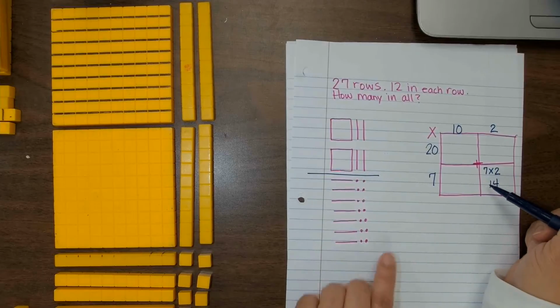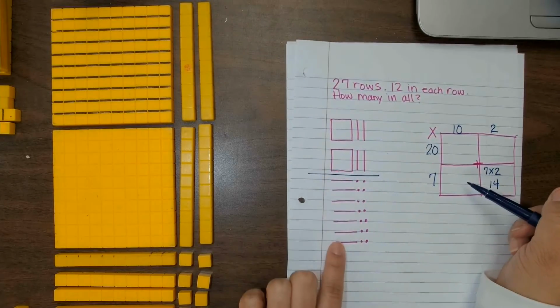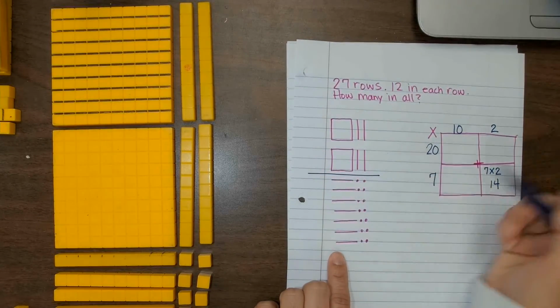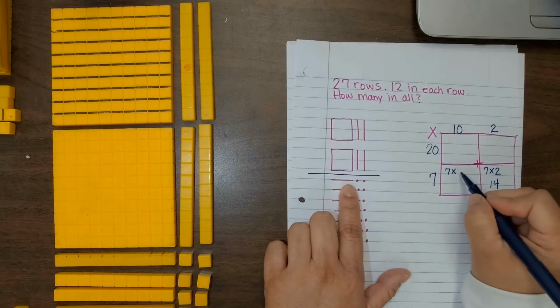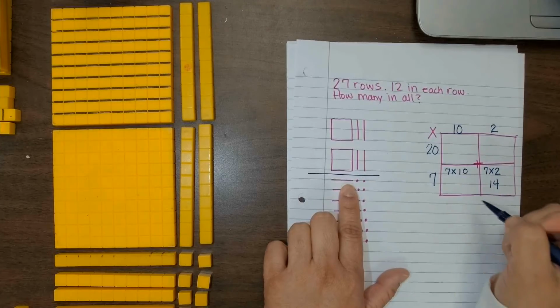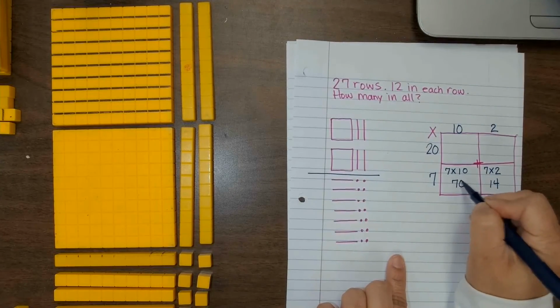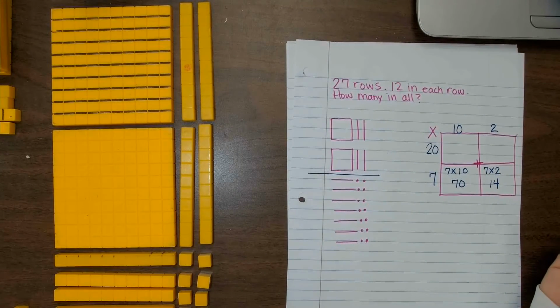Then we're going to go to our tens place in our lower section. We have again 7 rows, 7 rows. And this time we have 10 in each row. 7 times 10. 7 times 10 is 70. Same thing with our models.